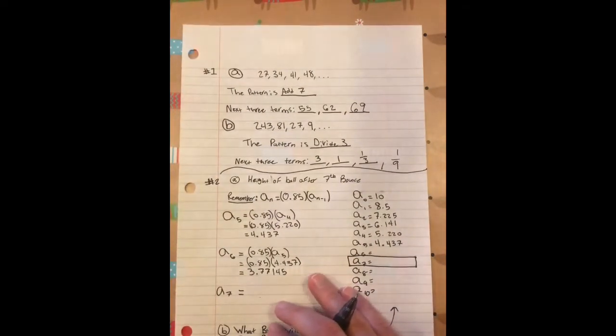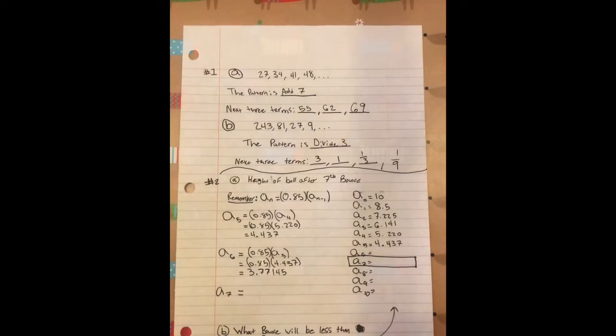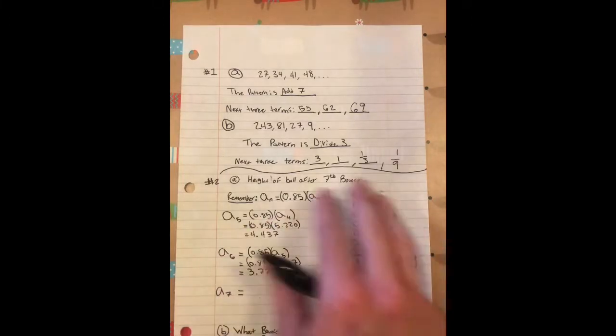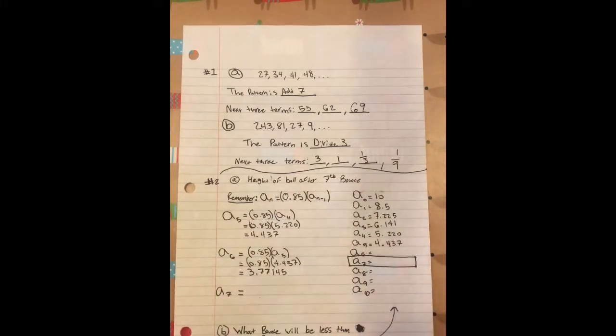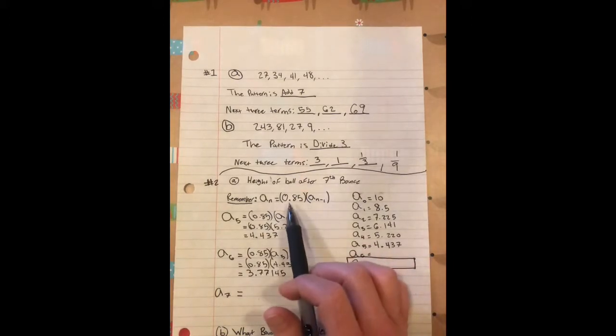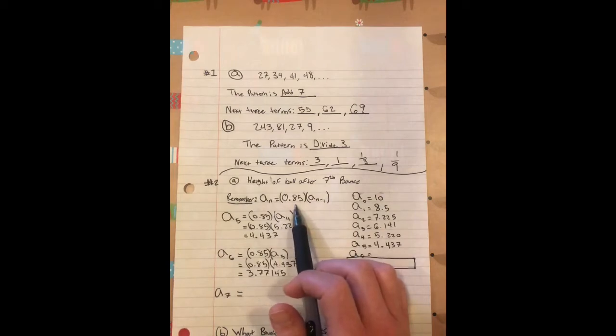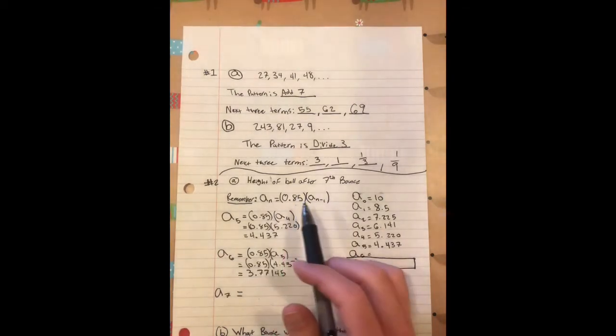All right, moving on to number 2. It gives us a real-world connection problem about a basketball. And so you really are supposed to look at the gray box. I know you guys like to skip it, okay? But you really are supposed to look at the gray box. What the gray box says is you have a basketball and you drop that basketball. And every time it bounces, you're going to get about 85% of its original bounce from the previous one.